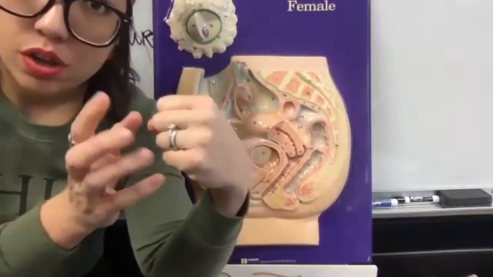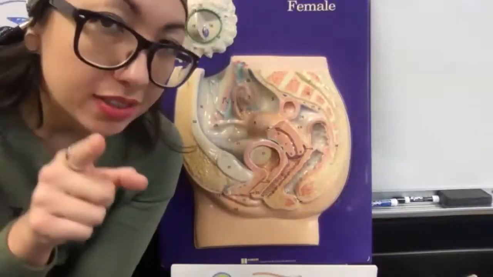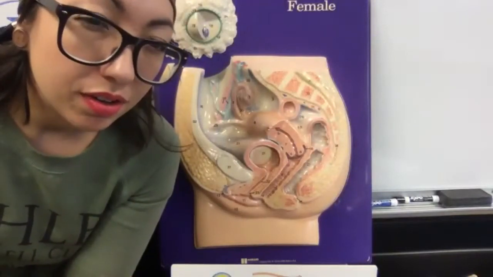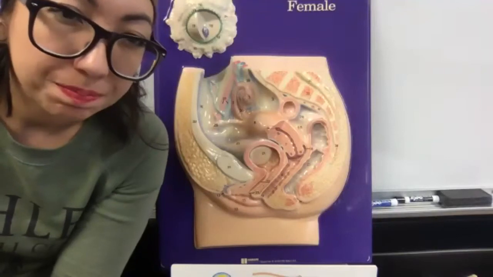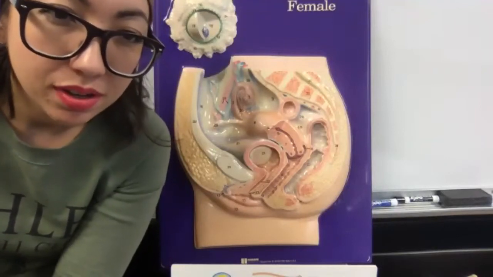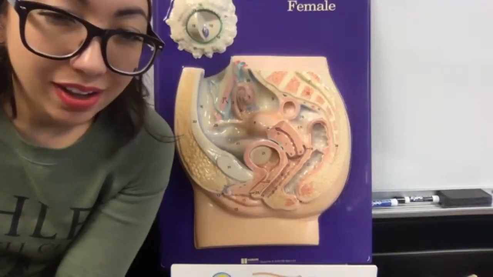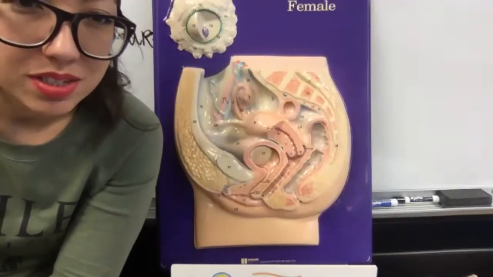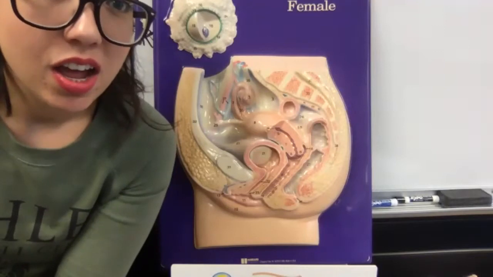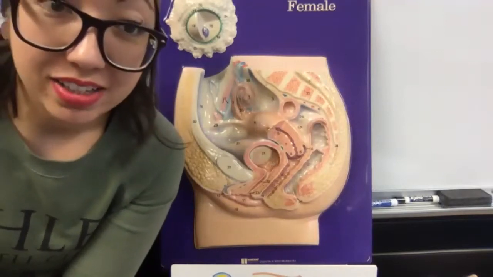And so what gets ejected? What gets ovulated? What gets released from that ovary? You guys remember? I've heard so many terms. Secondary oocyte.